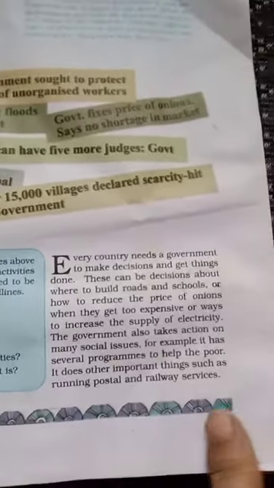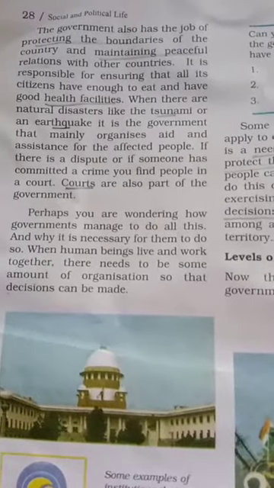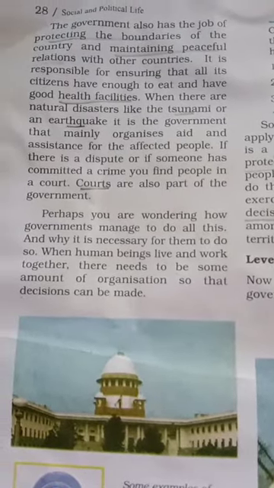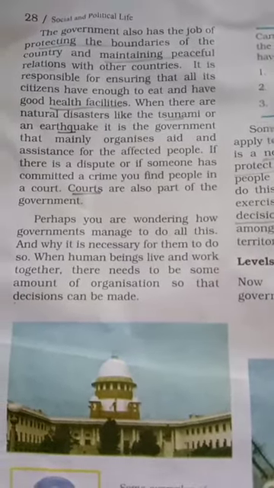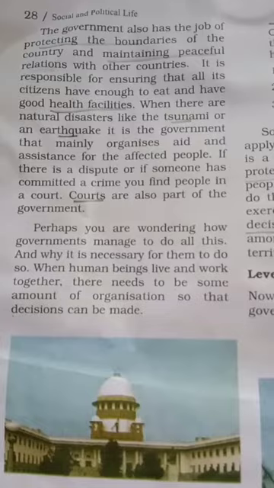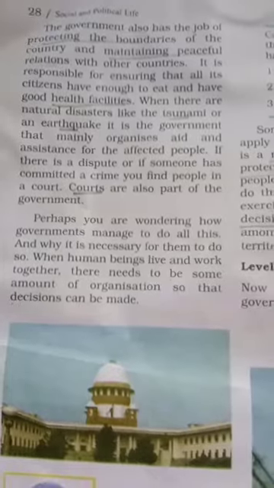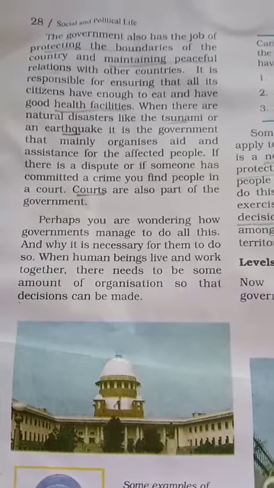Okay, let's move to the next page. The government also has the job of protecting the boundaries of the country and maintaining peaceful relations with other countries. It means that military soldiers are under the control of the government, and it is the duty of the government to protect the boundaries of a country, maintain peace inside the country, and maintain peaceful relations with other countries also.